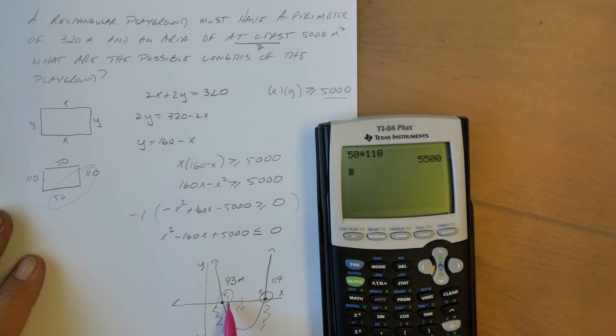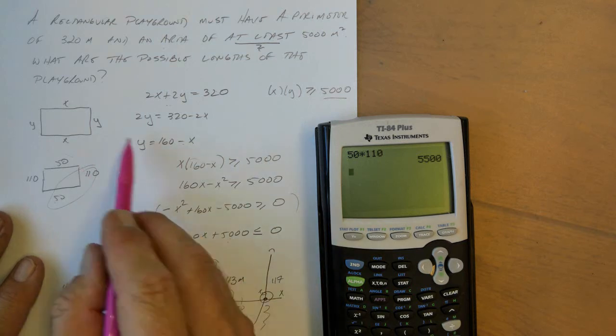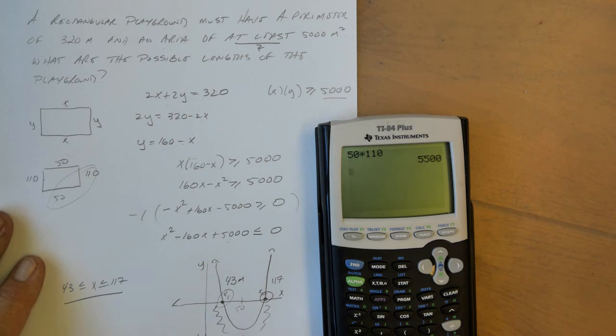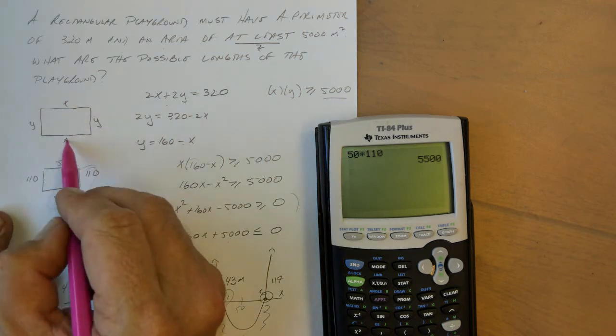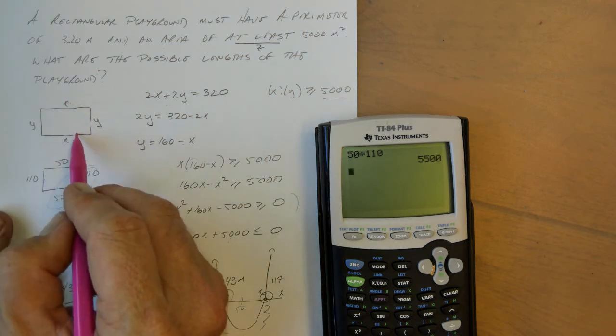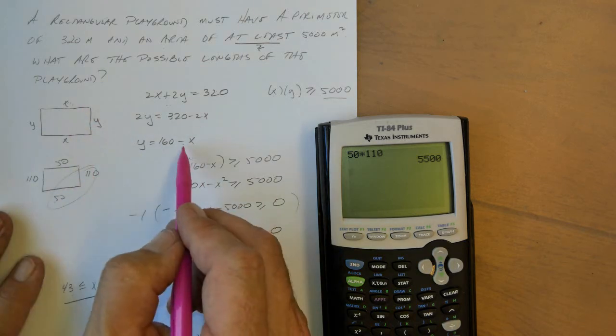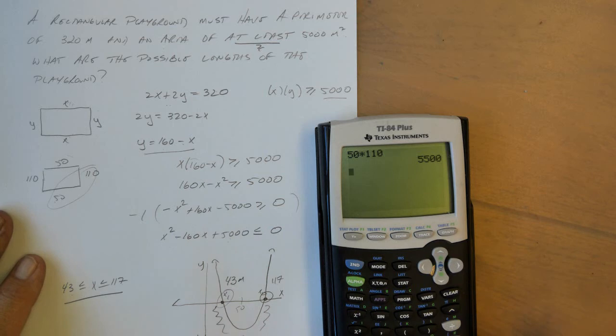And so you could pick any x value between 43 and 117. So I will write it this way. You plug it back in, you get your y, you determine the dimensions of your rectangle. So any x value, or any side, that's between 43 and 117, the other side you would determine based on this equation, and you would have an area of at least 5,000 square meters.